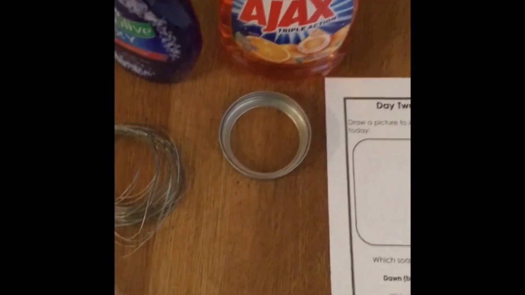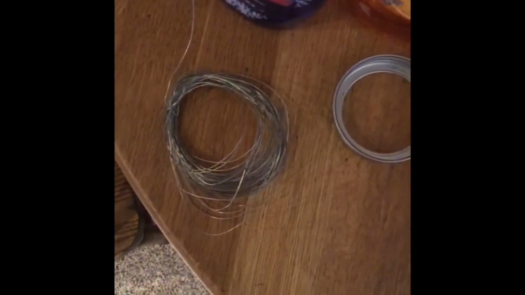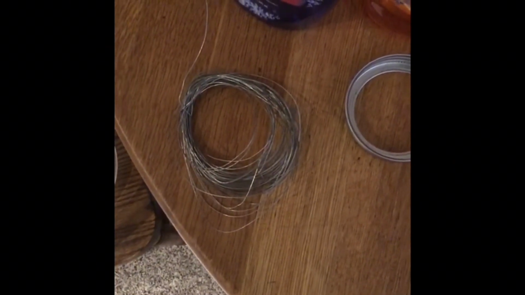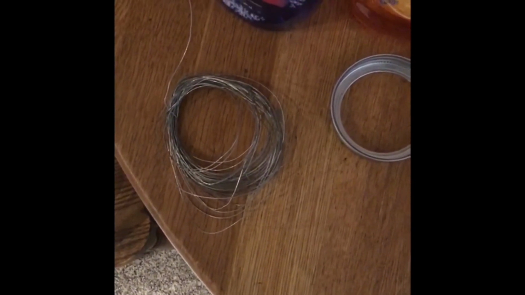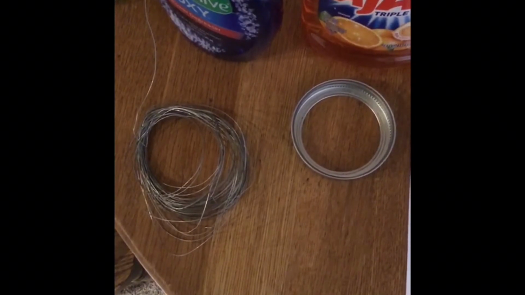And then we're going to need things to make the bubbles with. So I have the ring to a jar lid. I have some metal twine, which you could use a coat hanger if you want to use that. And then the last thing, it says yarn. We're going to use our hands, and I'll show you how to do that once we get outside and start making bubbles.